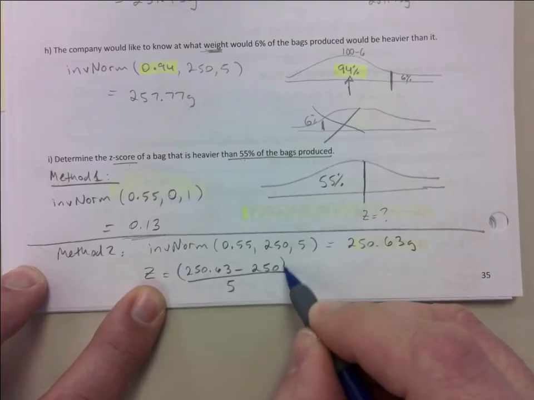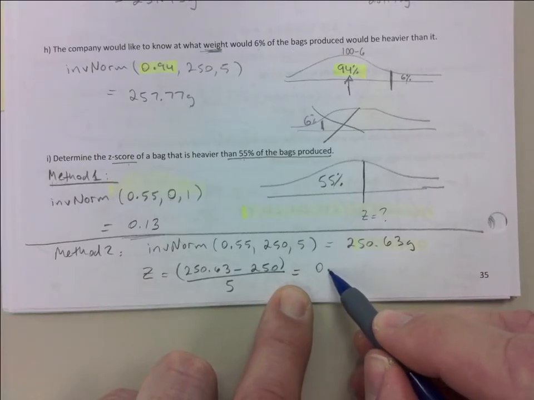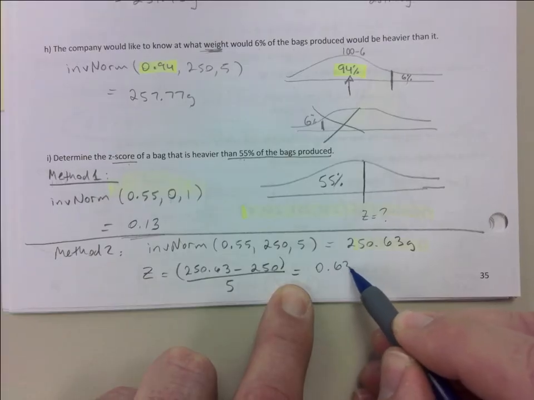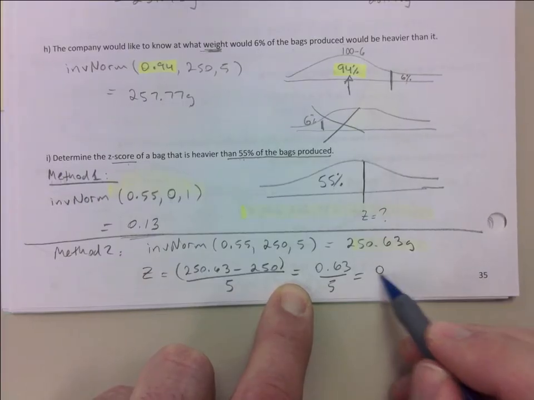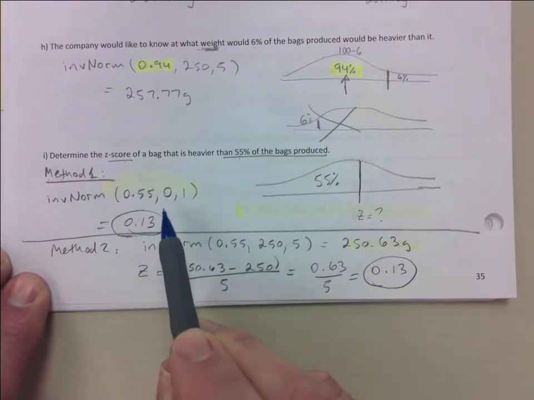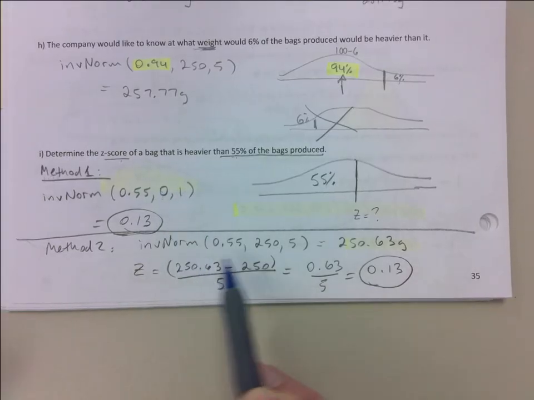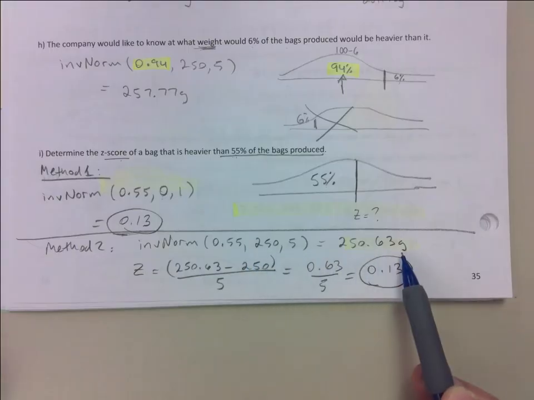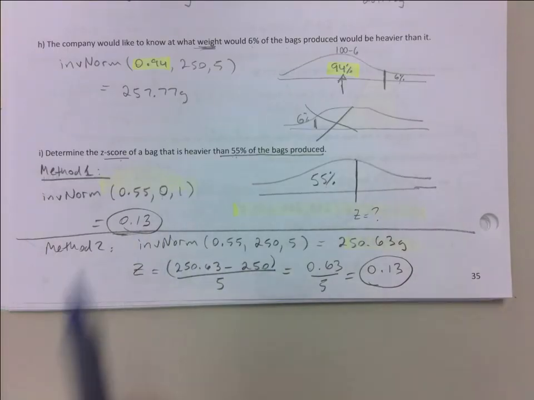This is just to show you that everything is connected. Okay? And that's 0.63 divided by 5. That is 0.13. So you either realize right away, oh, we're talking z-score, mean is 0, standard deviation is 1. Or if you miss it, you figure out the actual weight, use the formula to do it. Which one is easier? I would say method 1, hands down, the easier one, but that's up to you.